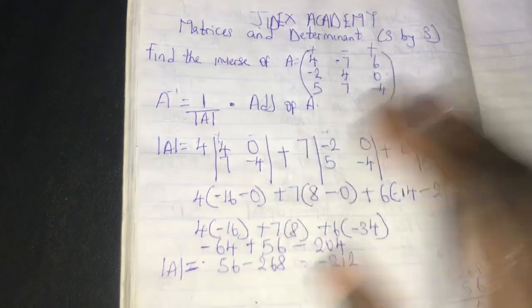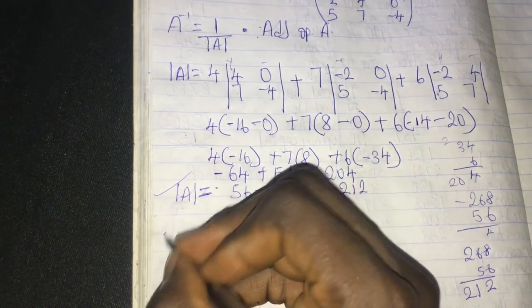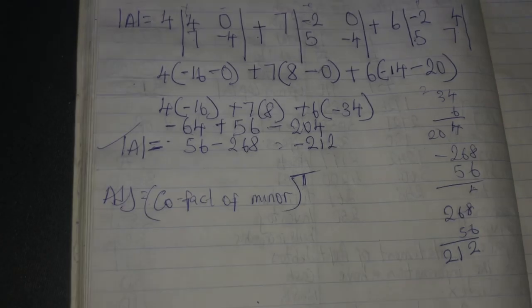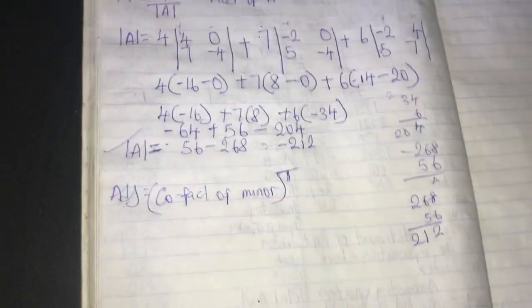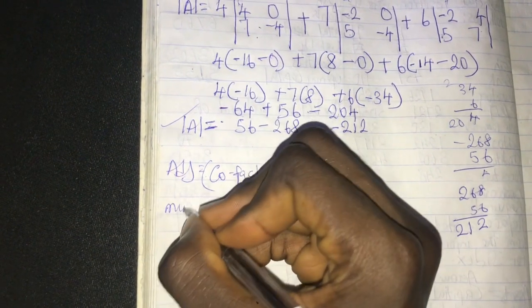So we can now look for our adjoint. And how can we get our adjoint? This is step 1 done. Our adjoint is equal to the cofactor of the minor, transposed. So our first thing is to get our minor.